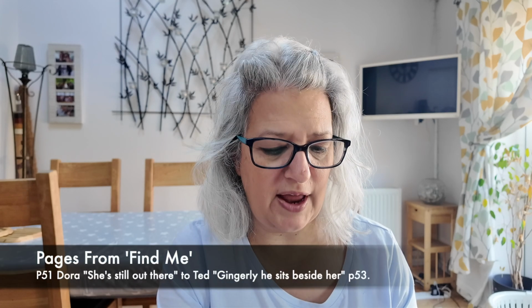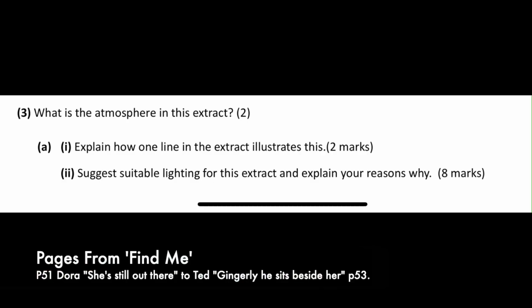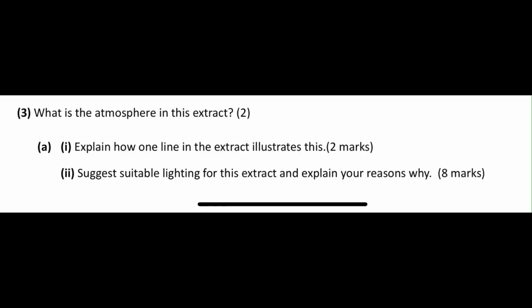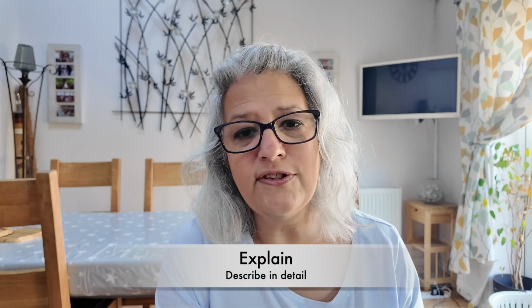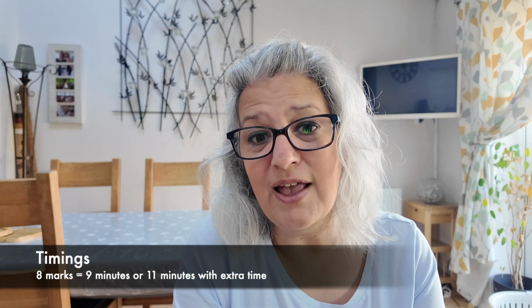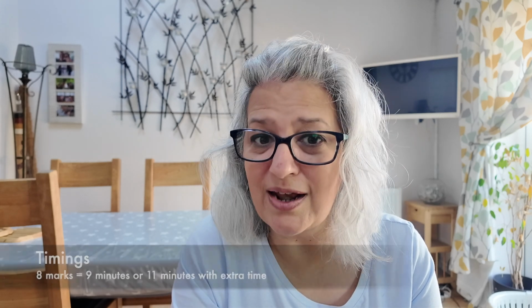So say for example we had an 8-mark question, and this is looking at a slightly different extract now. And we're saying, suggest suitable lighting for this extract and explain your reasons why. And it's 8 marks. So, okay, we're going lighting, we're saying extract, and we're saying explain. So 8 marks, I'm probably looking at 4 different lighting changes within the extract. Let's face it, an extract of 2 pages is very rarely going to have 8 different lighting states. It's just not really going to happen.